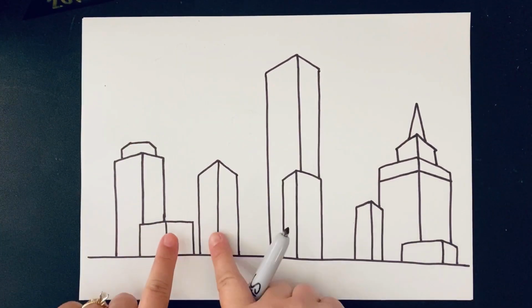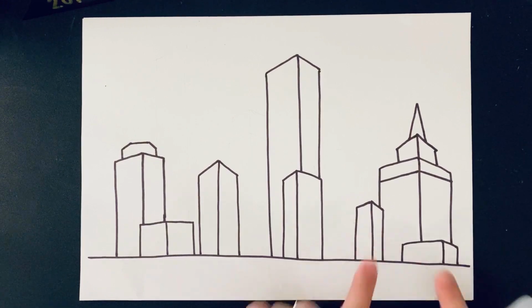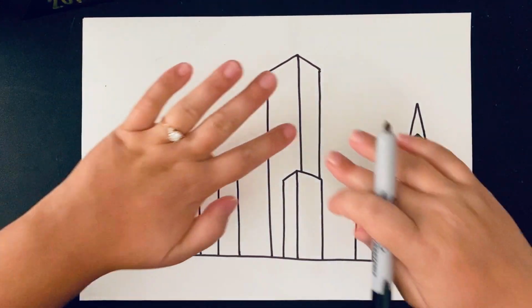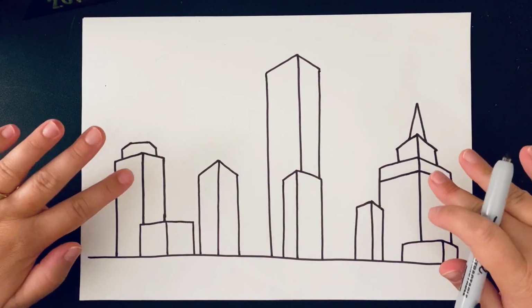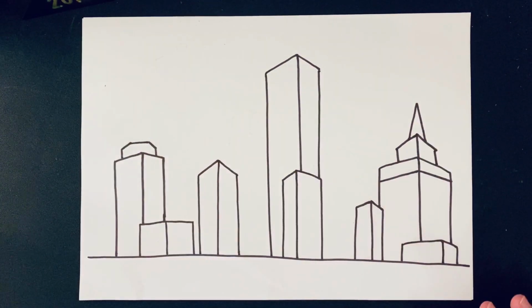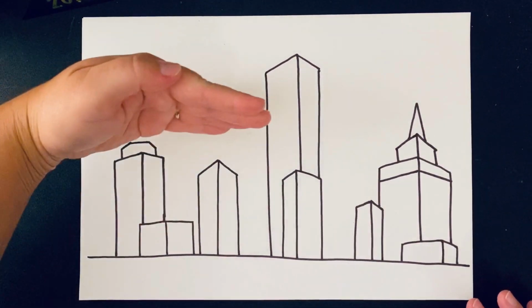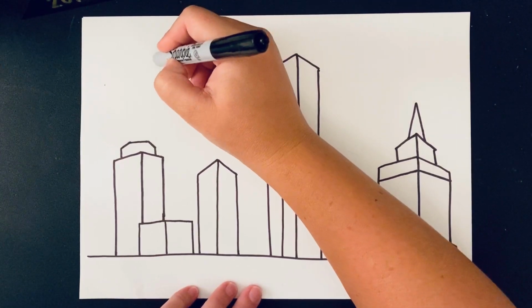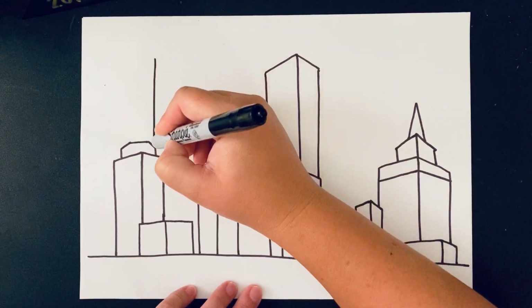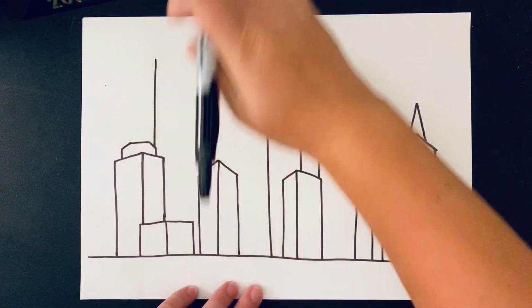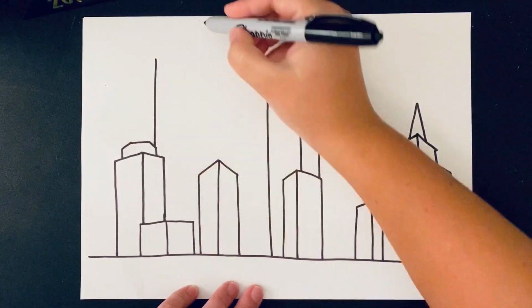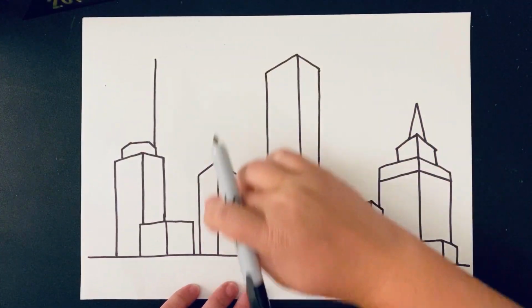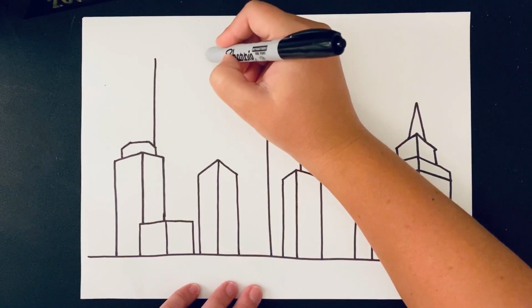So we have our buildings in the foreground. We have our buildings in the middle ground. Now we're going to do our buildings in the background. So I'm going to do the same thing, draw my 2 lines. Again, I'm going to stop once I hit this building. There's 1. I don't want it to be too skinny, so I'm going to make it come behind this building.